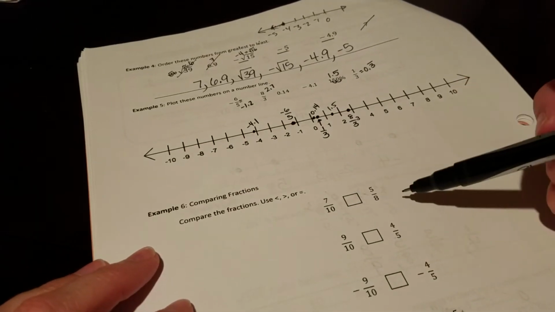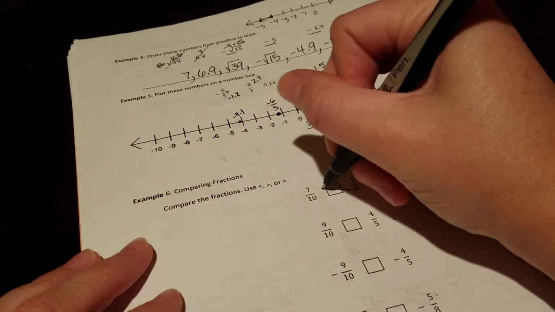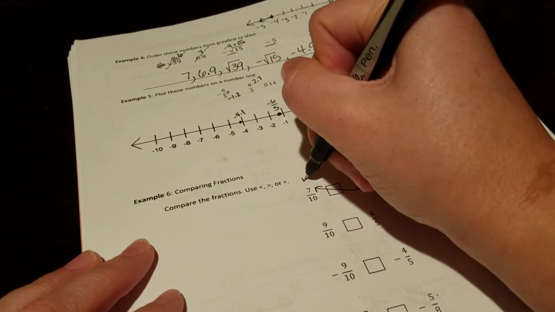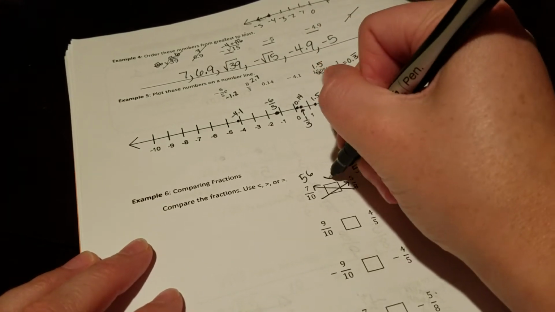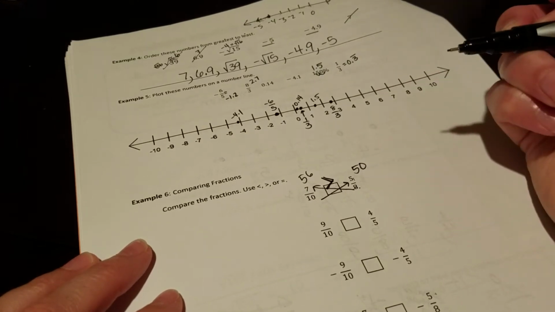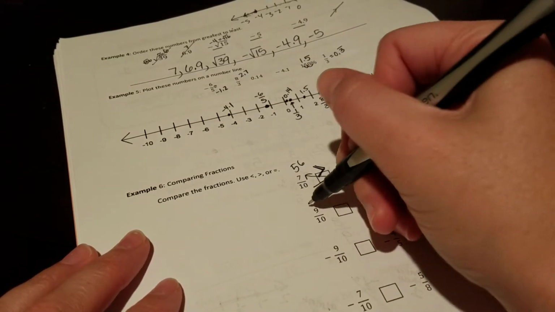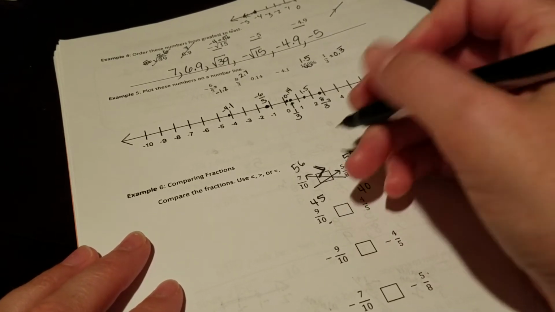Real quickly, if we're talking about comparing fractions here, there's a quick and easy way. You can actually cross product. 8 times 7 is 56. 10 times 5 is 50. 56 is larger than 50. So 7/10 is greater than 5/8. In this one, 5 times 9 is 45. 10 times 4 is 40.